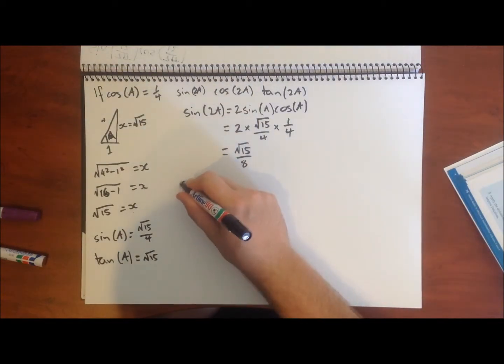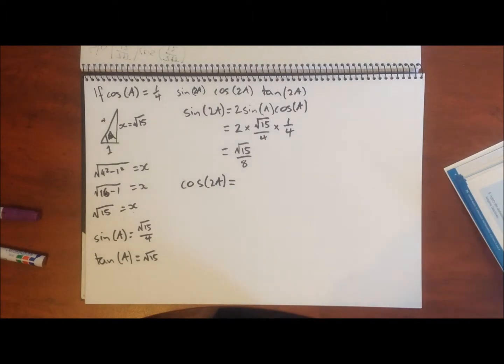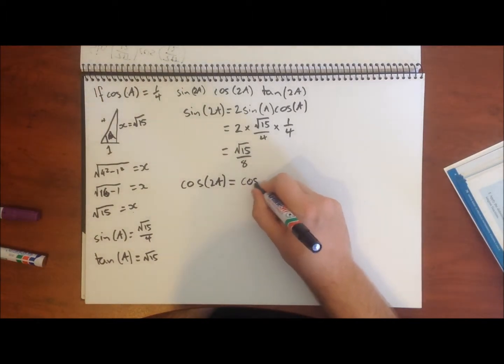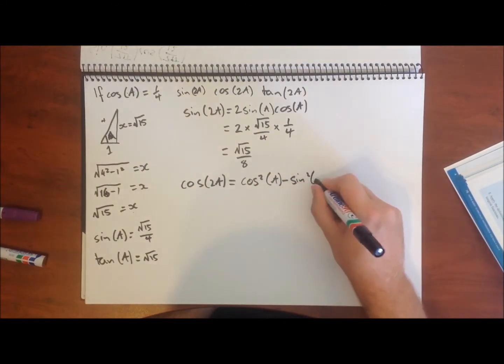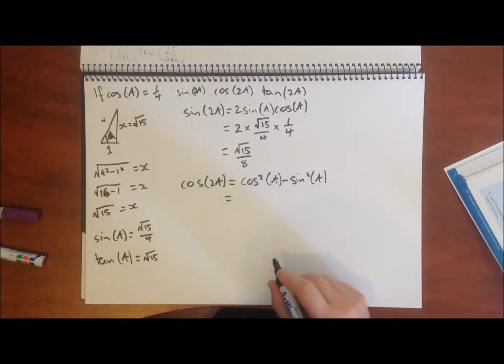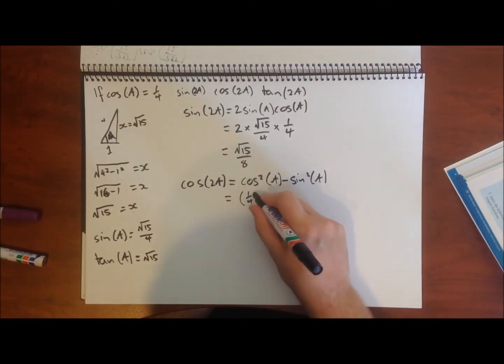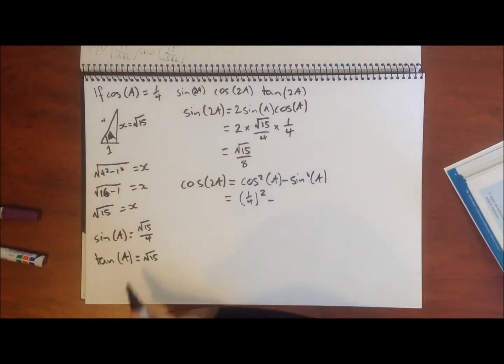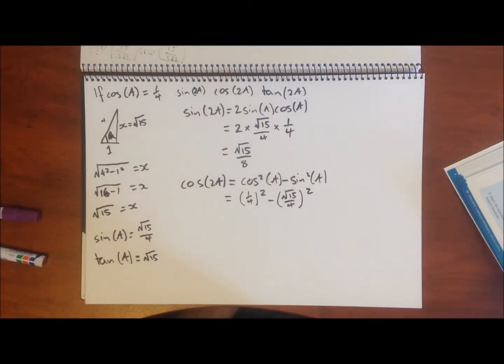Then we go, okay, cos of 2a. Now we can do one of our 3 different ones, but we'll go for cos squared of a take sine squared of a. So we know cos squared of a is 1 on 4 squared, take sine squared of a, which is root 15 over 4 squared.